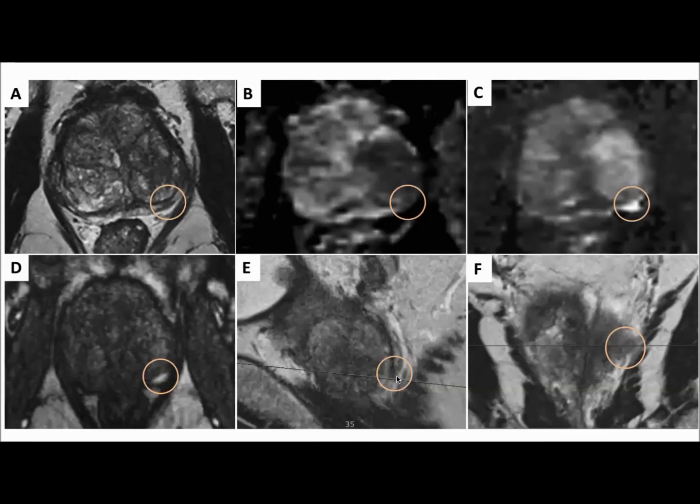And we can see that this lesion is abutting the capsule. Whenever a lesion abuts the capsule, we have to be very cautious. But if you look carefully at image C, we still see a hyperintense rim.